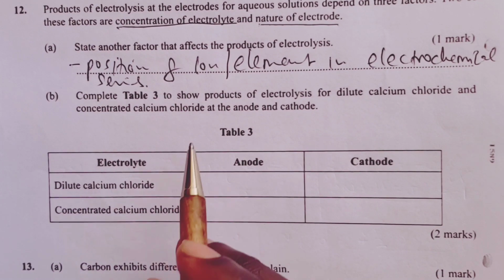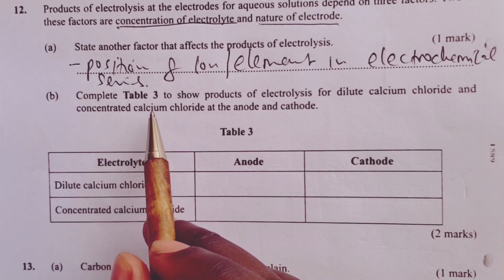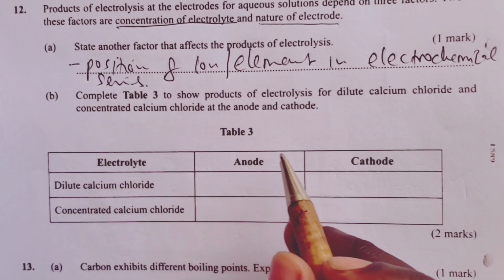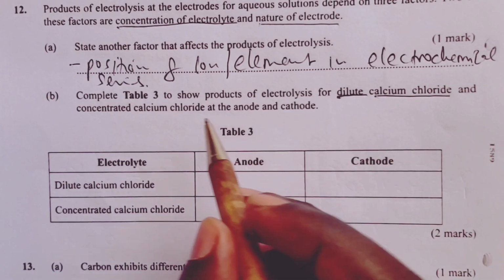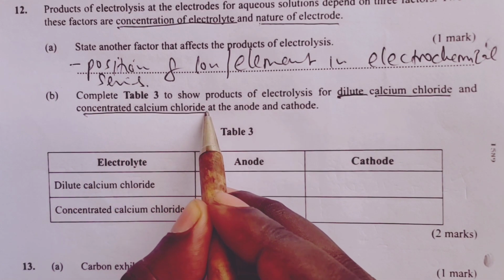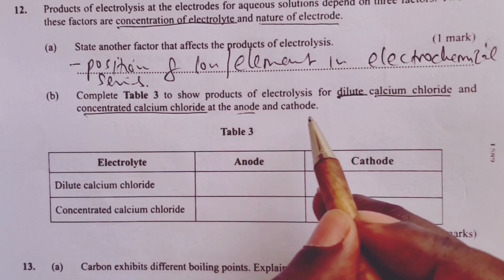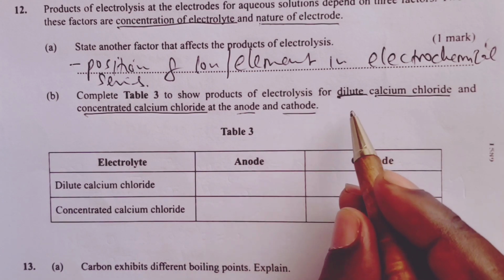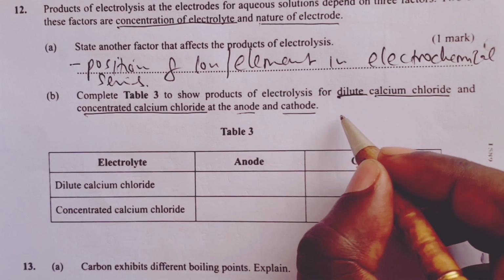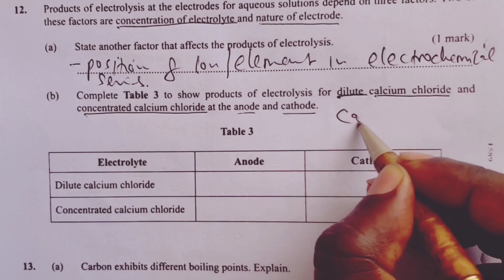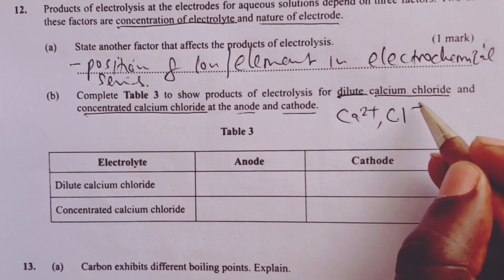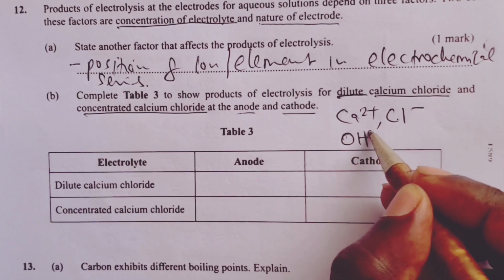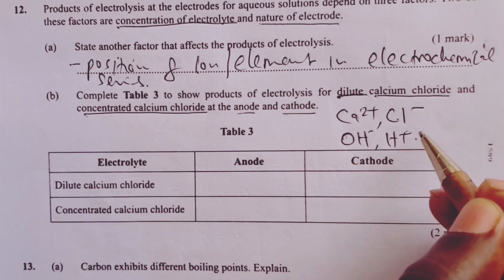For part B, complete table 3 to show products of electrolysis for dilute calcium chloride and concentrated calcium chloride at anode and cathode. So we shall begin with the ions present. Calcium ions are there, chloride ions are there, hydroxyl ions are there, and we have hydrogen ions.